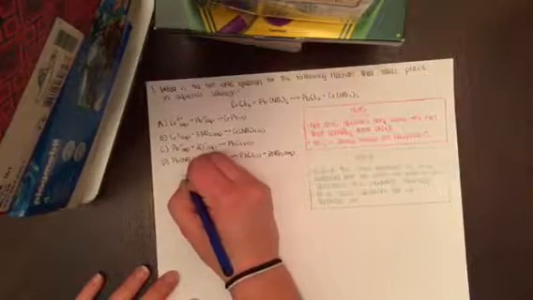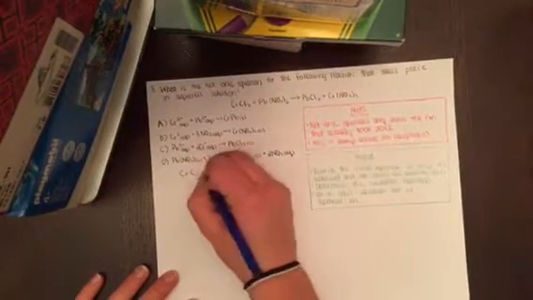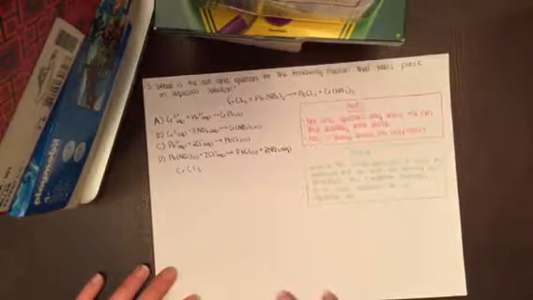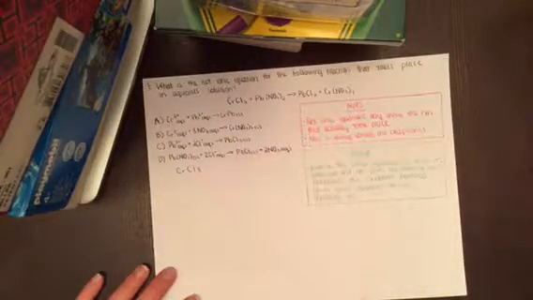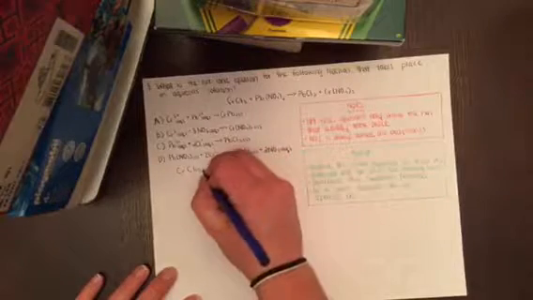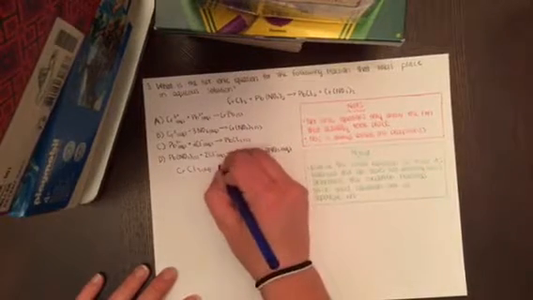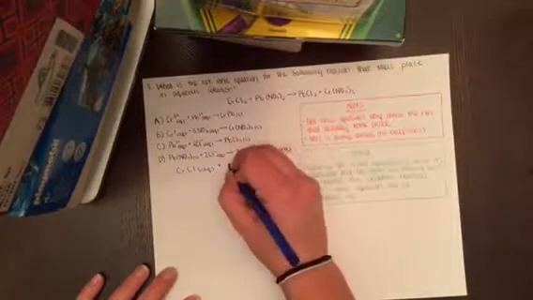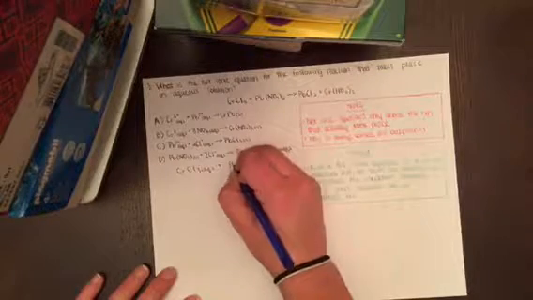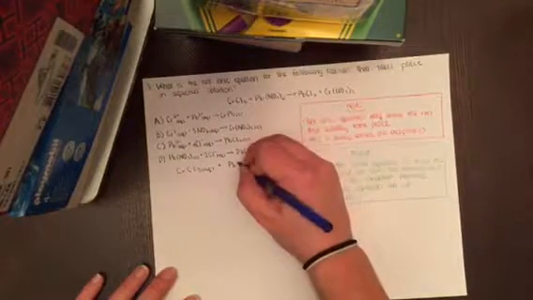So if we rewrite the equation, we get CrCl3, and because it took place in an aqueous solution, that means that both of these reactants are going to be aqueous. Plus, and I'm going to leave a little space here in case we need to change our coefficients to balance it out.